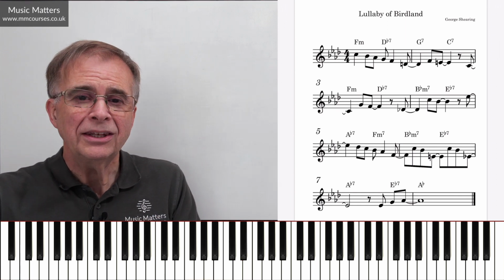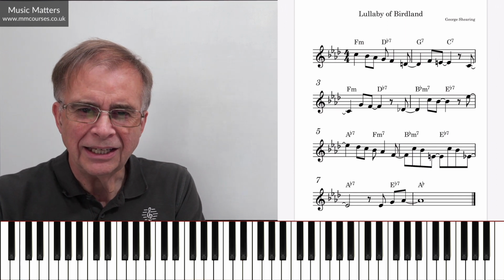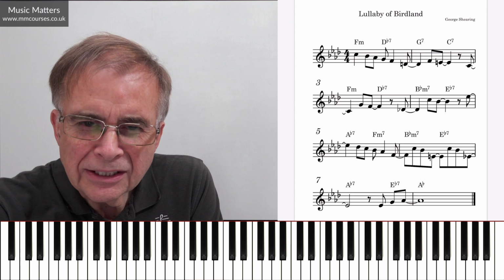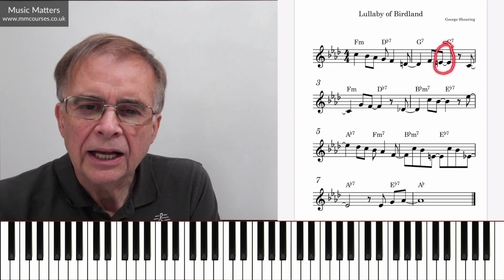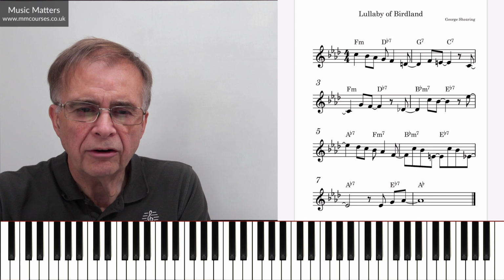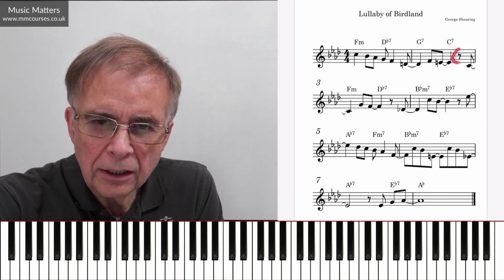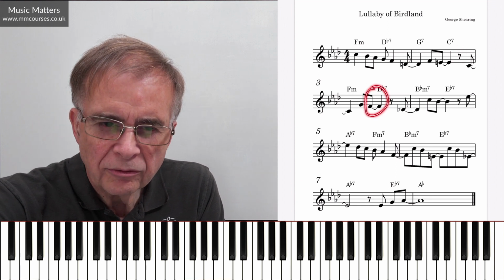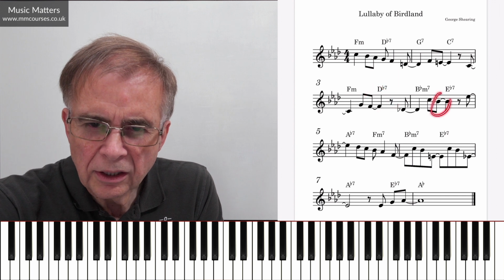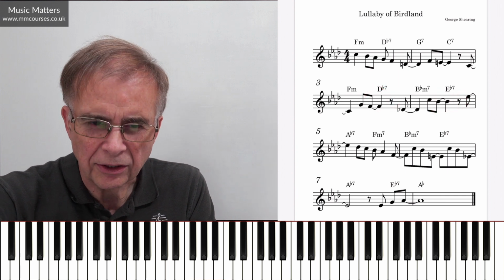Terrific stuff. And notice one other little rhythmic thing that he does. All these phrase endings, we finish on that kind of 1.5 beat thing followed by the rest. 1.5 beats followed by a rest. 1.5 beats followed by a rest. Plenty of that going on, isn't there?